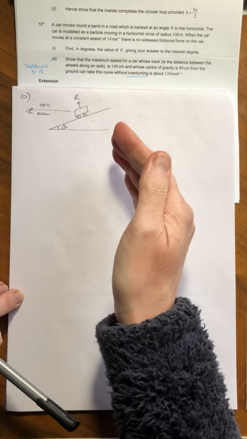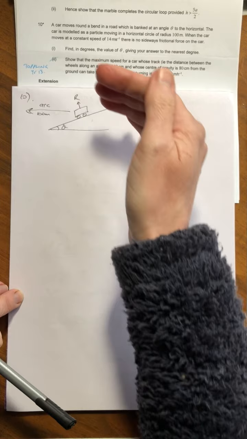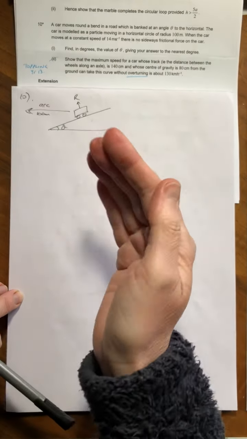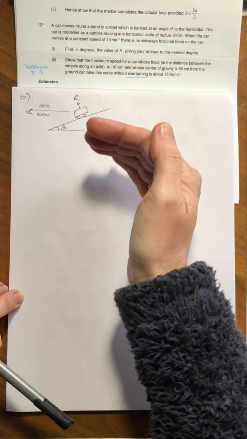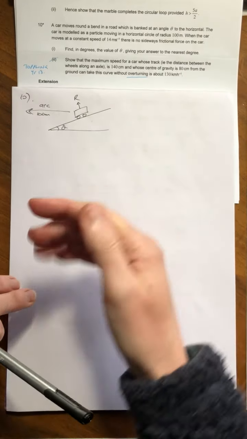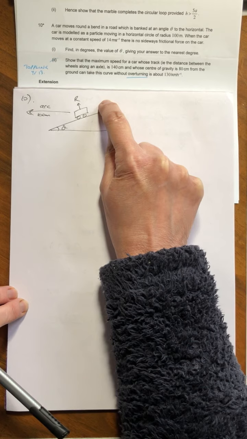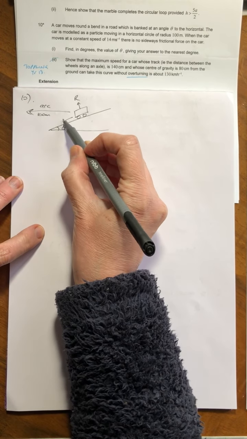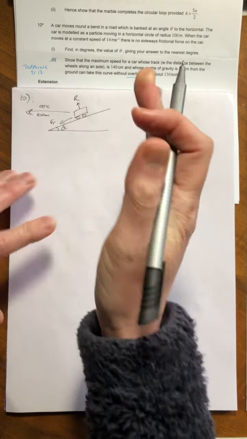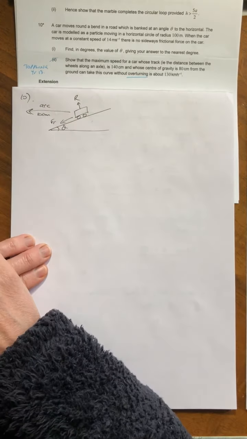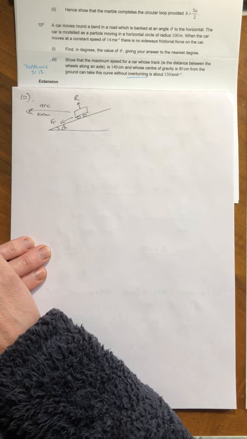If you can imagine, if you're going really, really fast around a bend, at some point you're going to be going too fast and you slide off in that direction. So the car will be wanting to slide up the slope. So in general you would have your frictional force opposing that motion, and that's what's keeping it at that point on the bend.